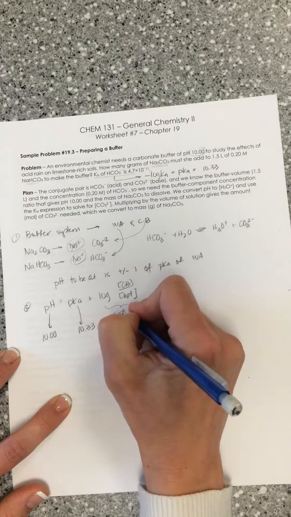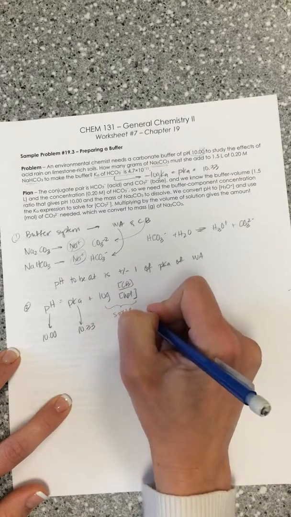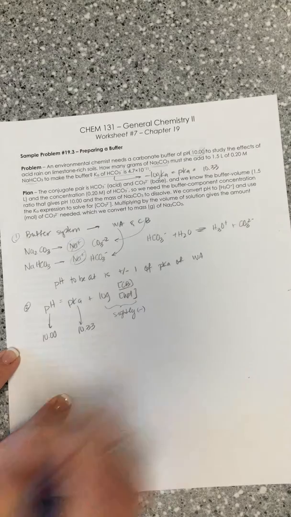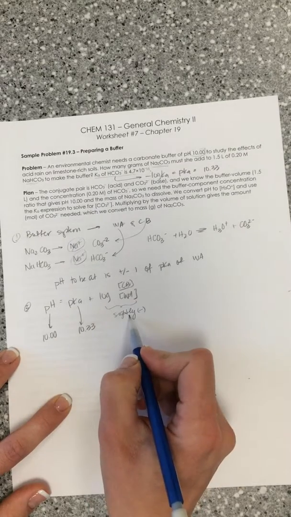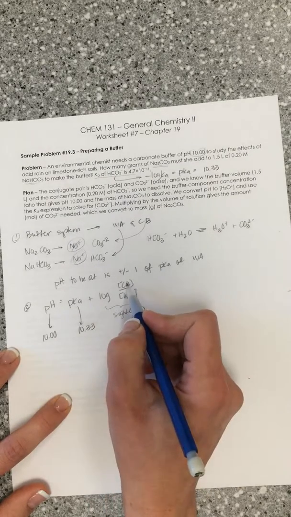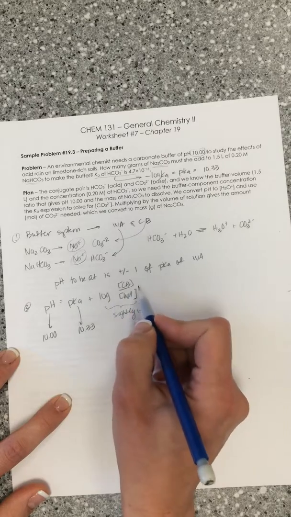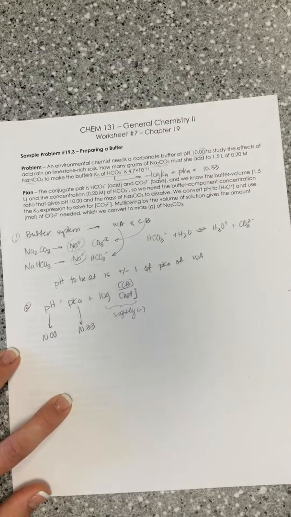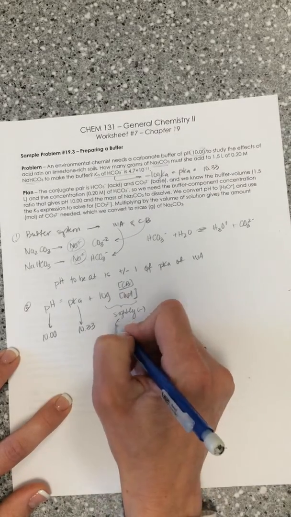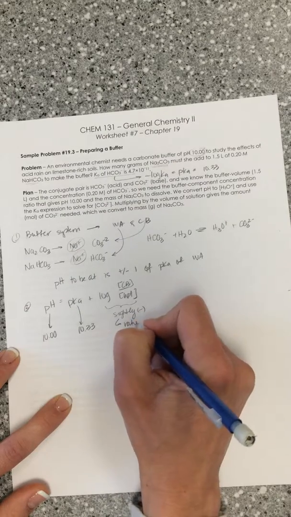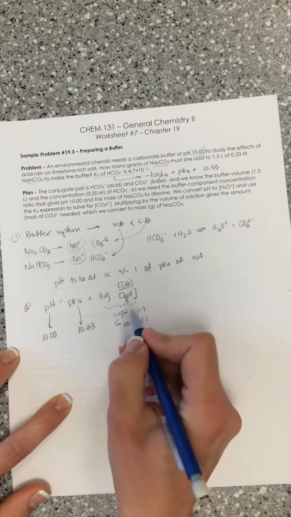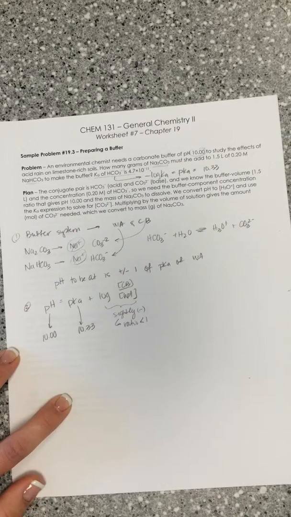So we want this to be slightly negative, right? Because we want to diminish the pH. To be slightly negative means we need to have a greater amount of our weak acid than our conjugate base, right? Hopefully that makes sense. We want this ratio to be less than 1. We want a greater amount of our weak acid.